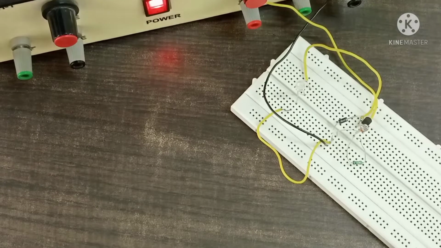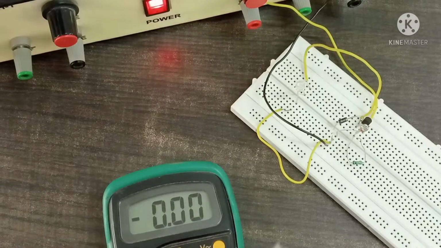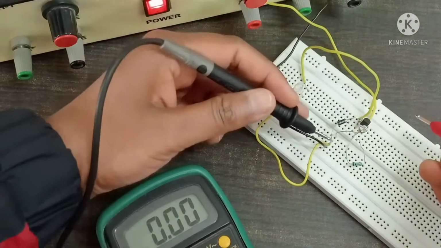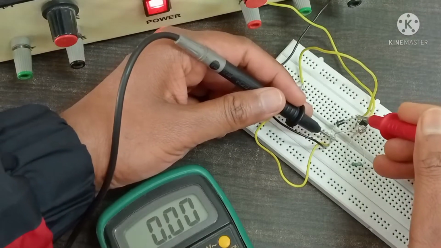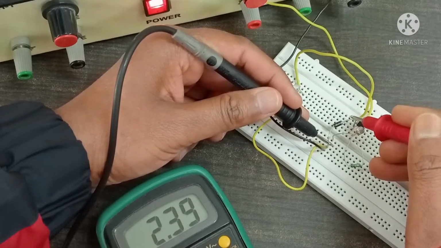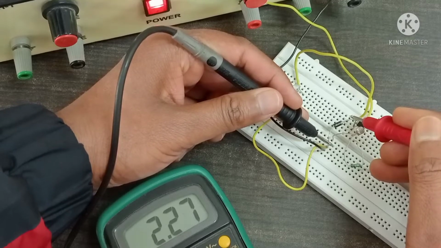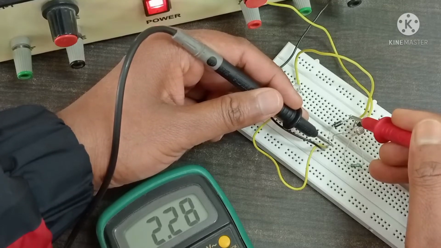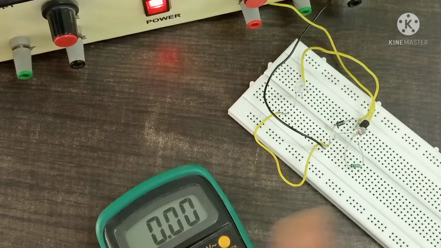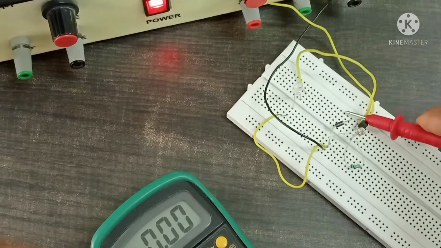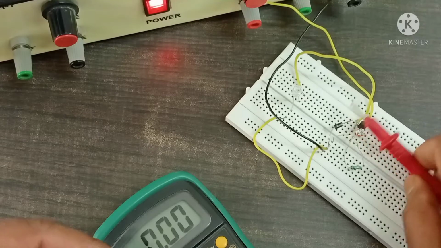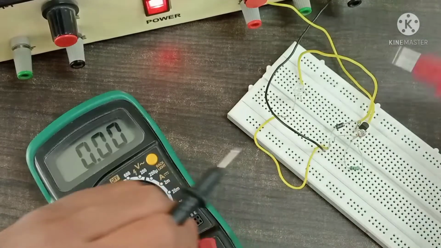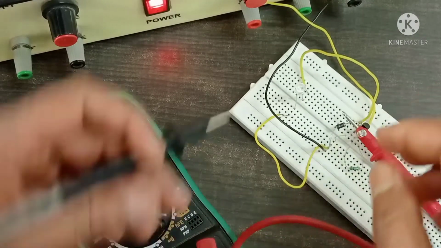For example, right now I'm using this multimeter to check how much voltage we are getting across this diode. Right now you can see we are getting around 2.28. The same voltage we can increase, and now you will see that the voltage will change. How will the voltage change?